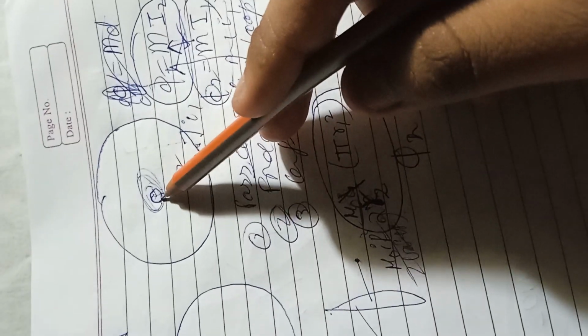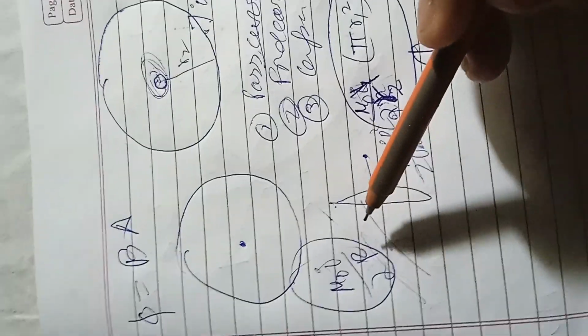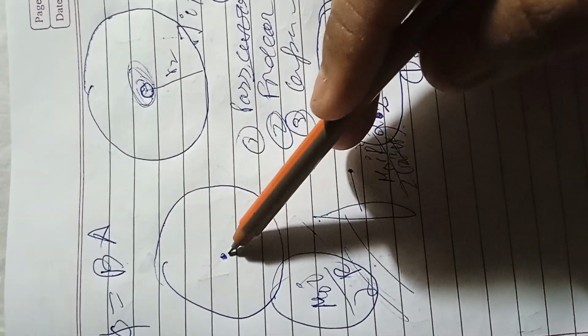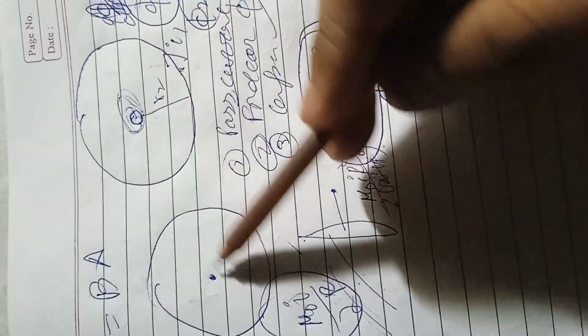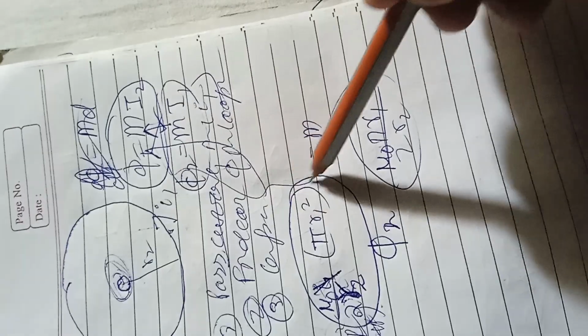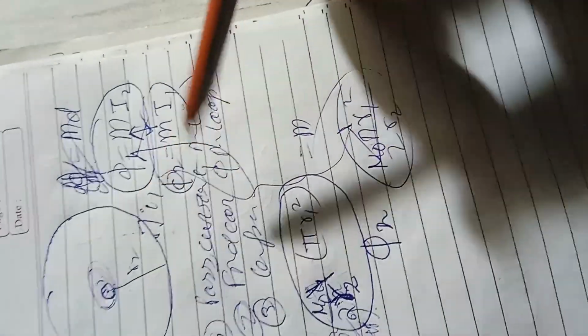Here, because the loop is very small, we consider the field as mu naught I by 2r. The area of the loop is pi r square, and comparing with this equation, we get this as the mutual inductance.